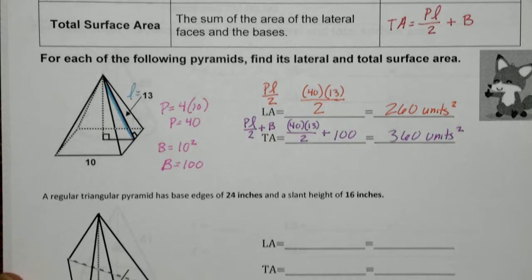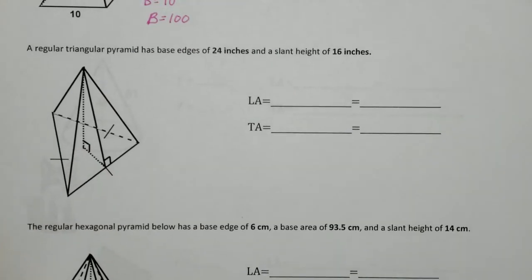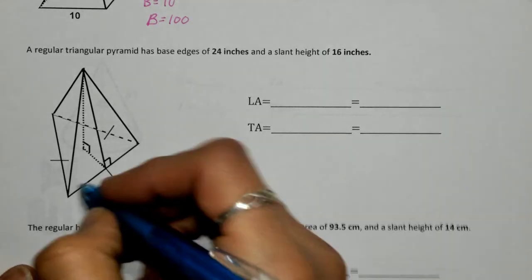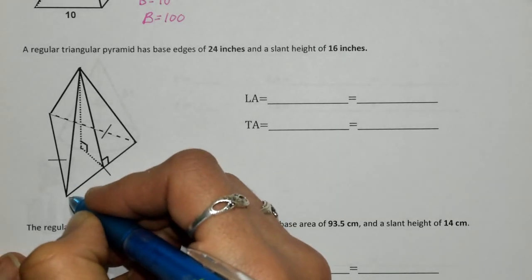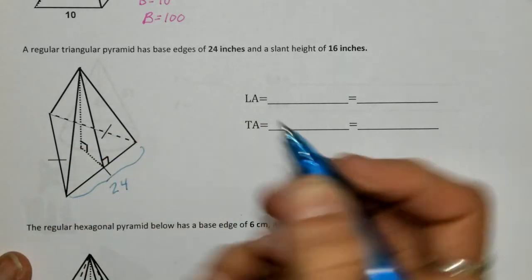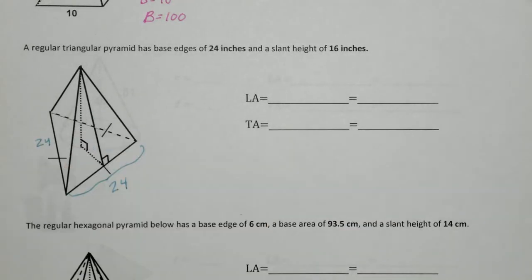So we're going to have to do a little extra on this next guy, triangles. They're our friends, right? We have a regular triangular pyramid with base edges of 24. Regular means all sides are congruent, okay? So each one of these is going to be 24. You got your congruent markings also. And here we got 24 here. I'm not going to mark it in the back, though. But all 3 sides are going to be 24.